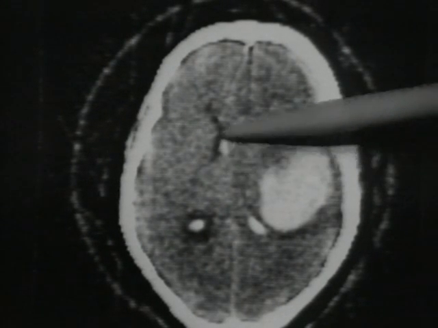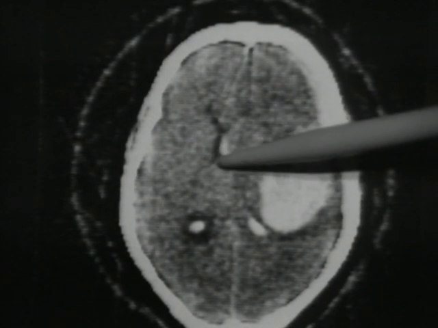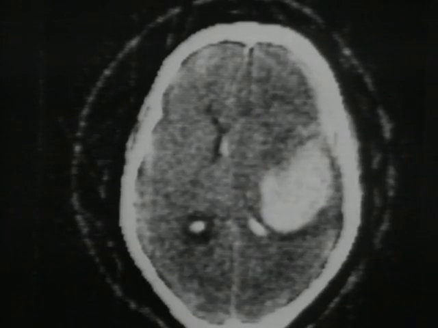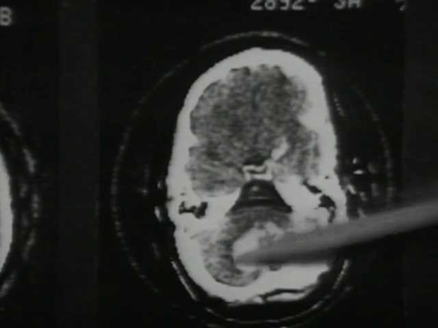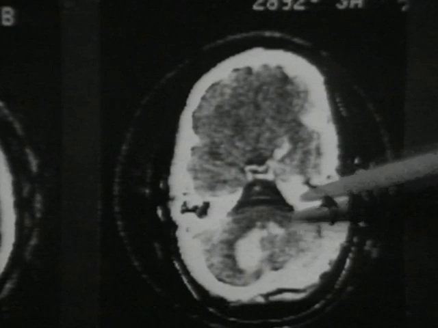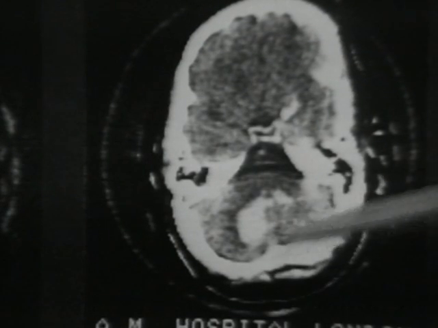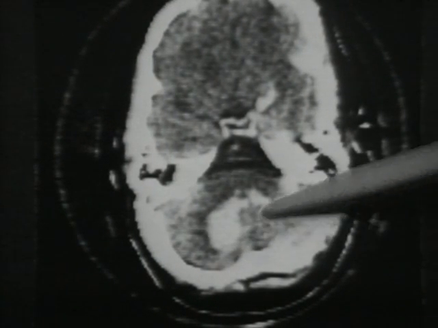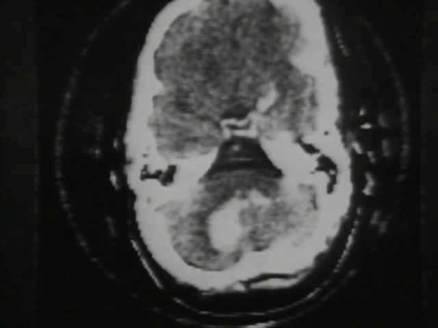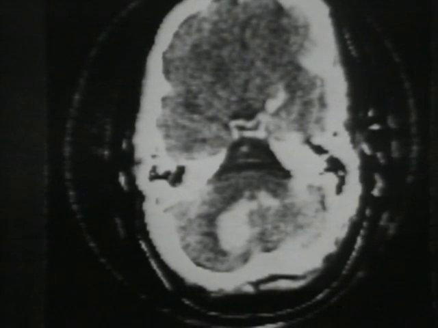You can also see a thin strip of clotted blood lying subependymally along the lateral wall of the compressed right lateral ventricle. Here is another patient with a primary hemorrhage, but this time in the vermis of the cerebellum. Now, this is an extremely dangerous type of hemorrhage as far as life is concerned. And the sooner it's diagnosed and the compression relieved, the better for the patient. Here you can see that the EMI scan has provided us with all the information we require. We can, in fact, perform an operation and remove the clot merely on this information.